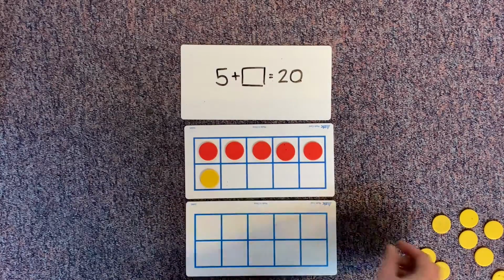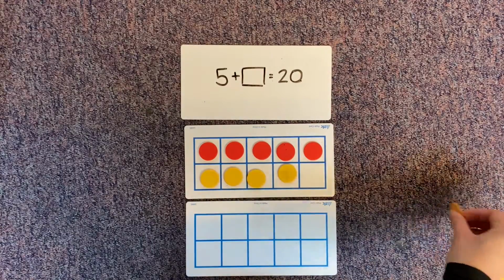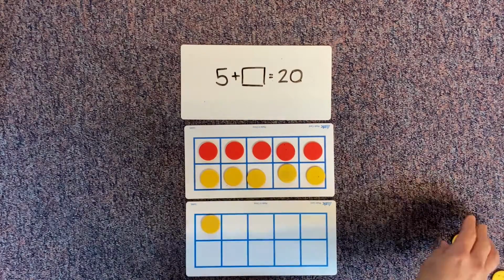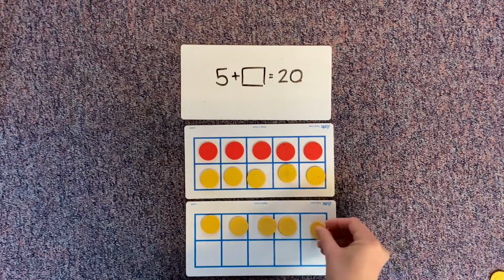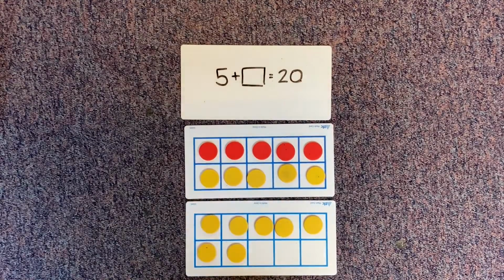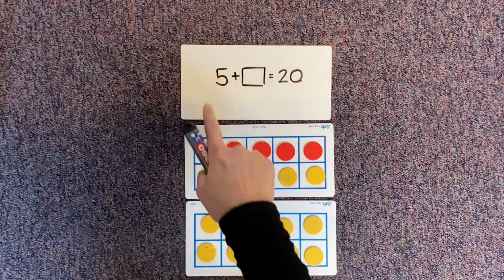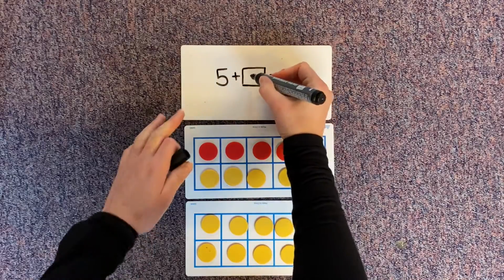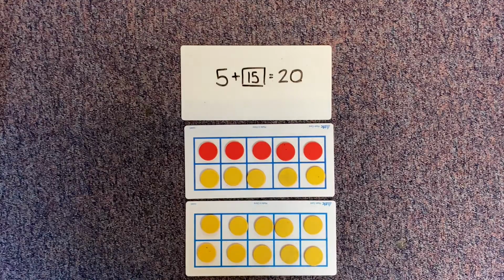I'm going to put 1, 2, 3, 4, 5, 6, 7, 8, 9, 10, 11, 12, 13, 14, 15. So we needed 15 more counters to get to 20. So 5 plus 15 equals 20. Let's do another example.